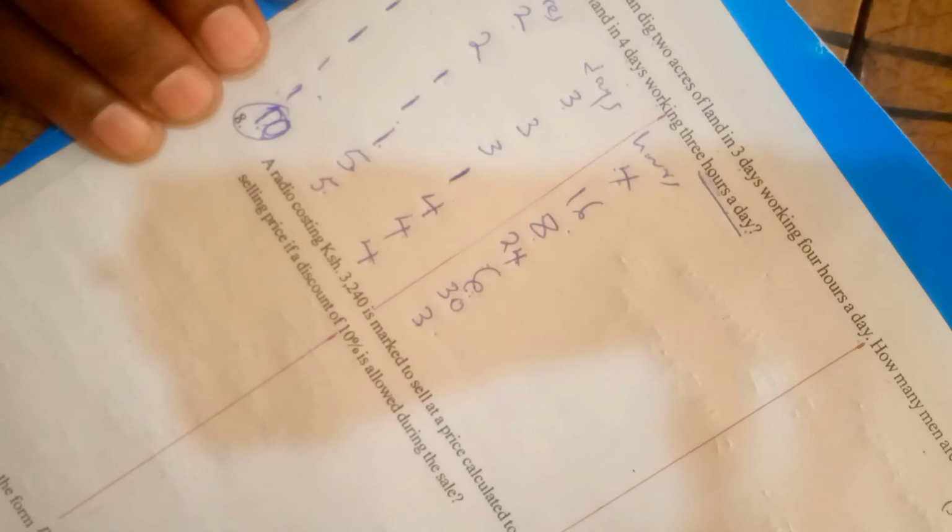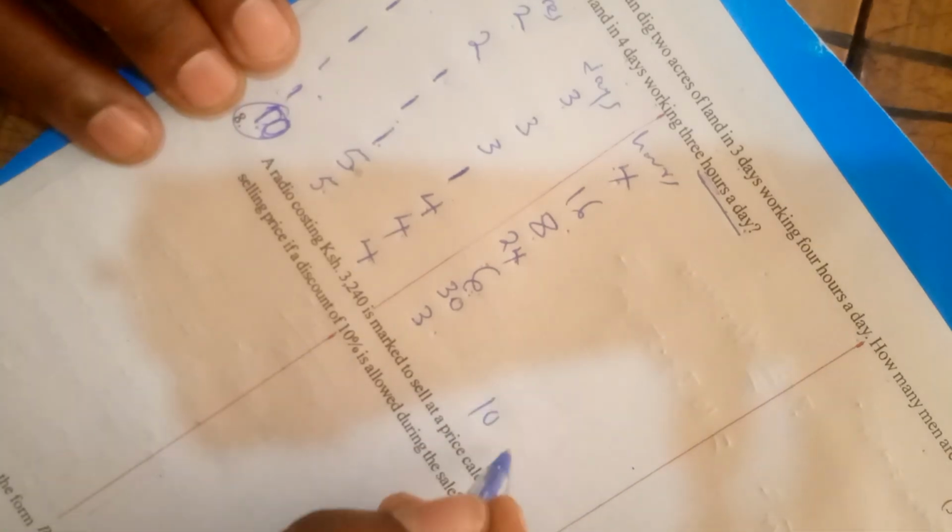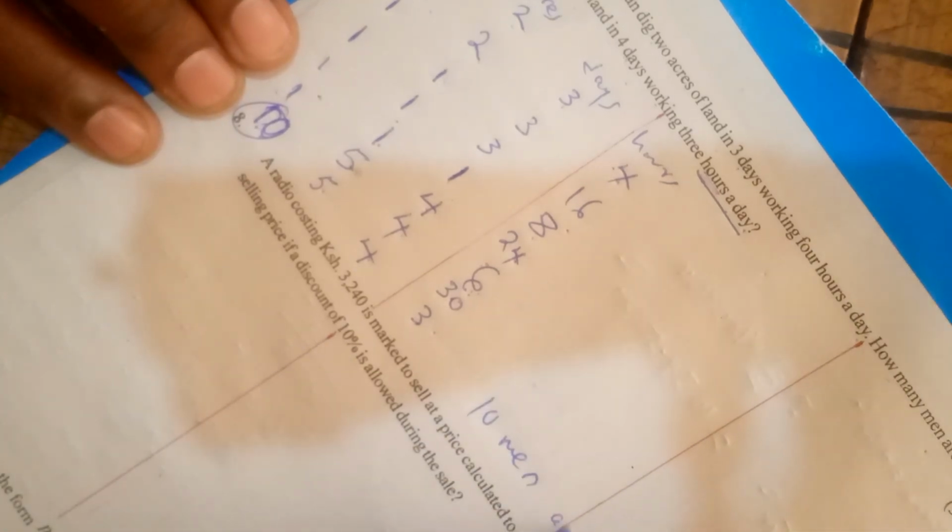Please, let's check on question number 8. So the answer here is actually 10 men are required.